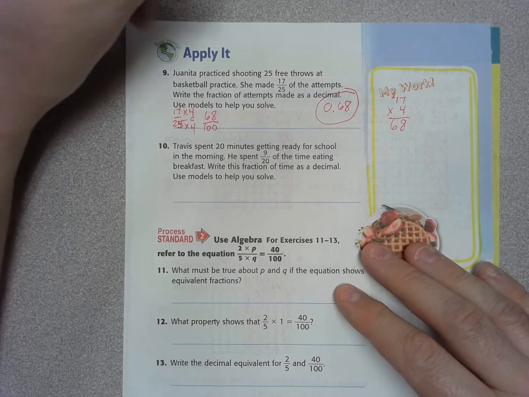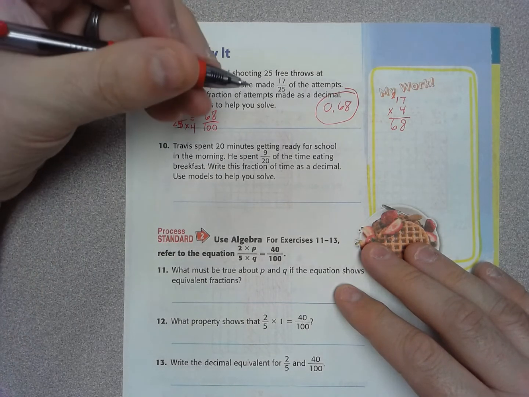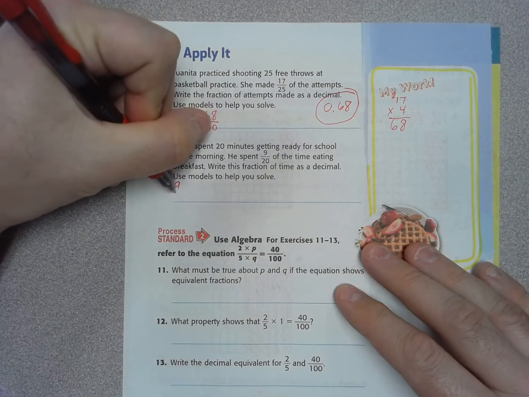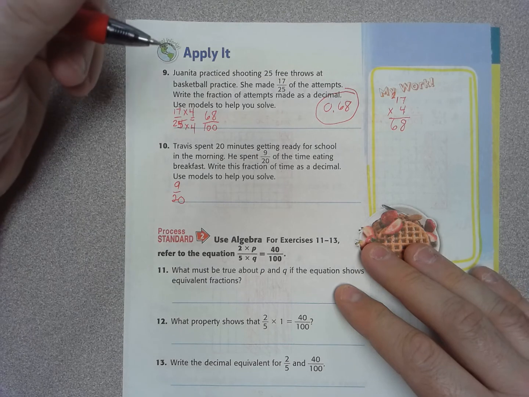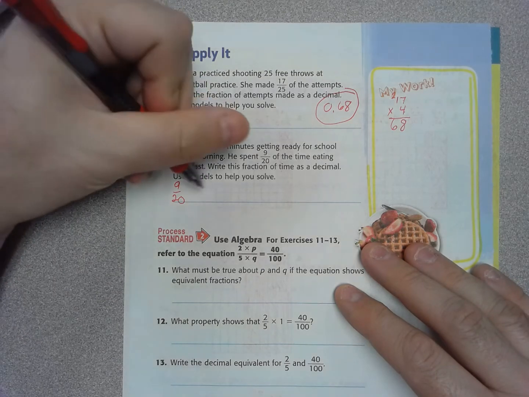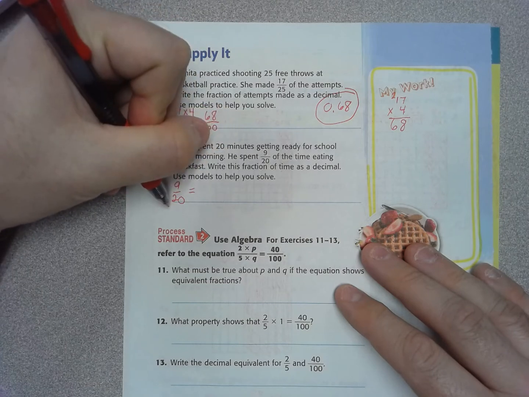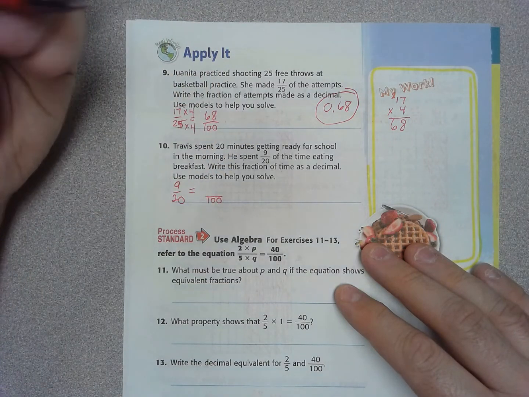Next one, Travis spent 20 minutes getting ready for school in the morning. He spent 9/20 of his time eating breakfast. Write the fraction of time as a decimal for eating breakfast, okay? So we're going to take 9/20. Obviously, you're going to have to see that we're going to put that over 100 because that's more than 10.